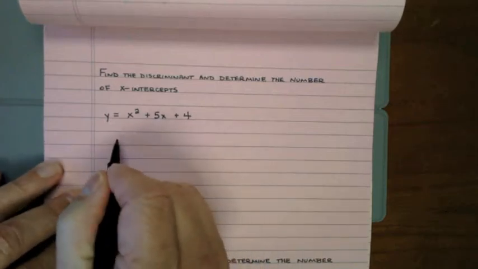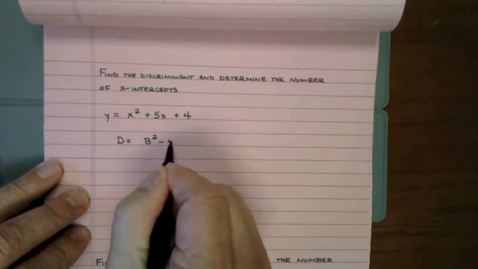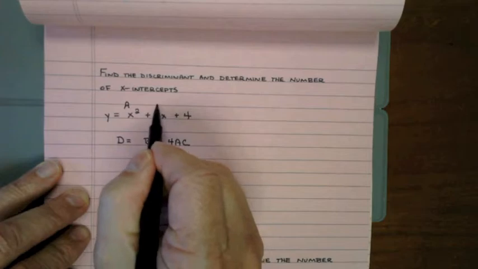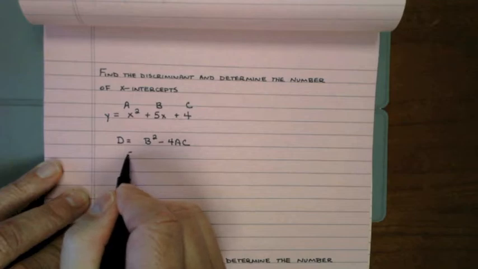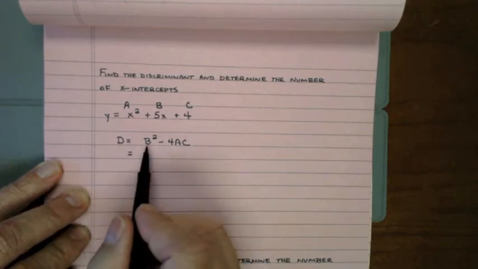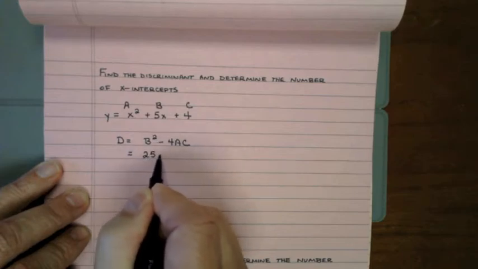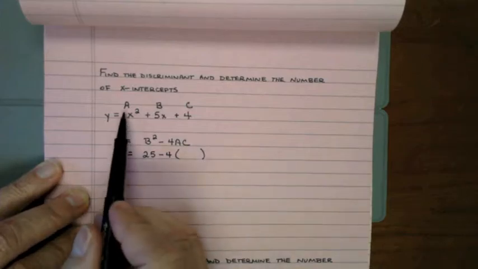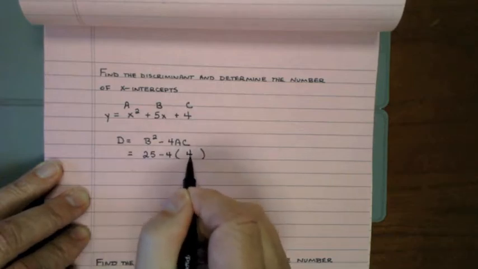Remember, the discriminant is equal to b squared minus 4ac. You make sure the quadratic is in standard form. This will be your a, this will be your b, and this will be your c. You plug those numbers into this formula. Your b is going to be 5. 5 squared is 25 minus 4, and I'm going to multiply a and c together. A is this number in front of x squared, that's 1, times 4 is 4.